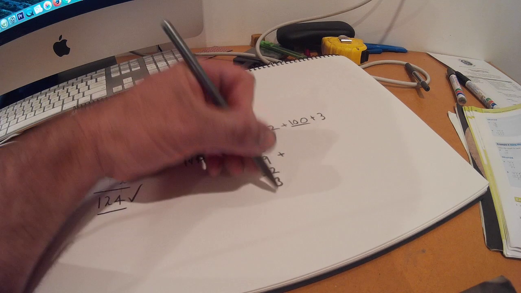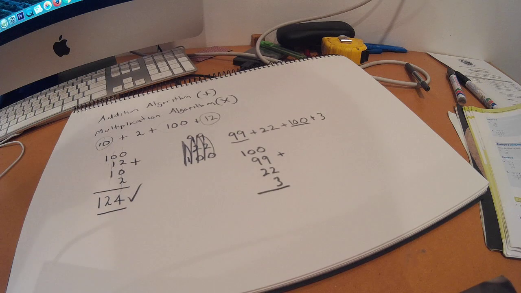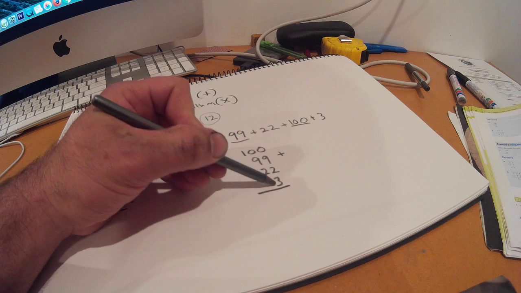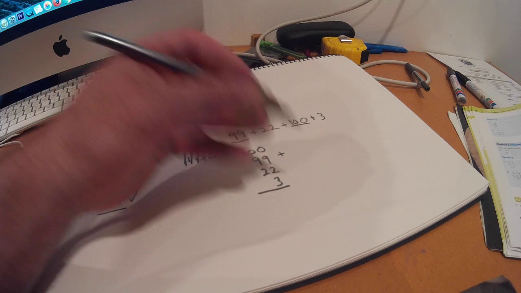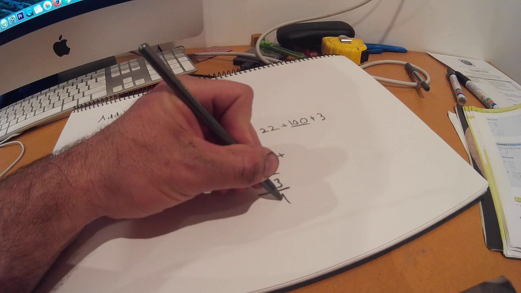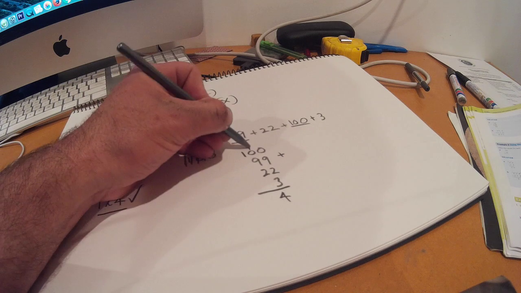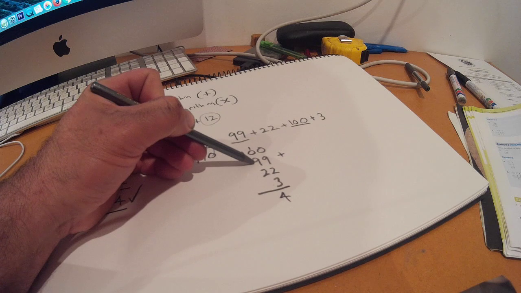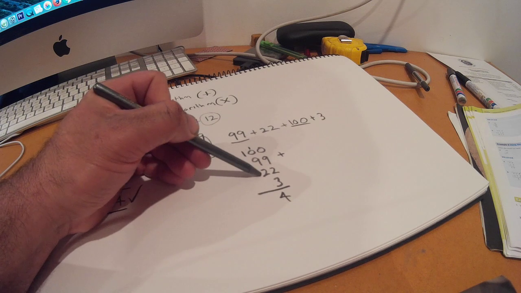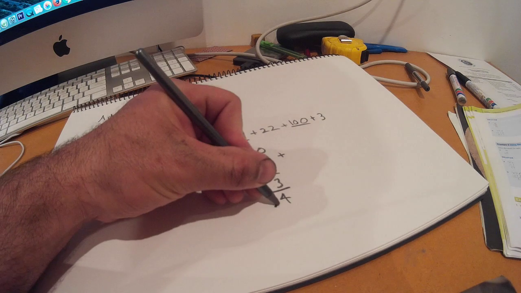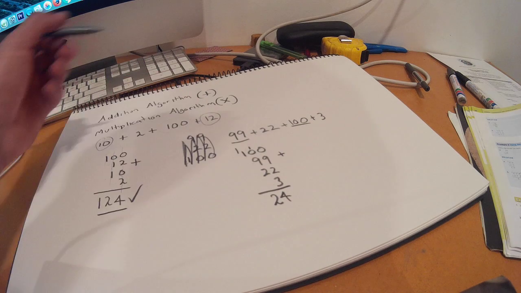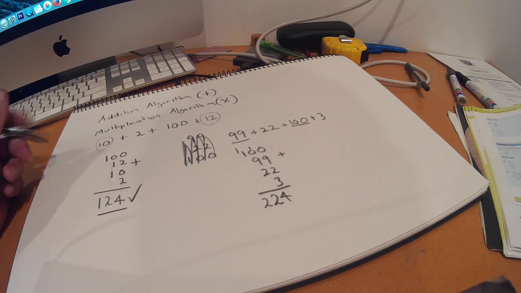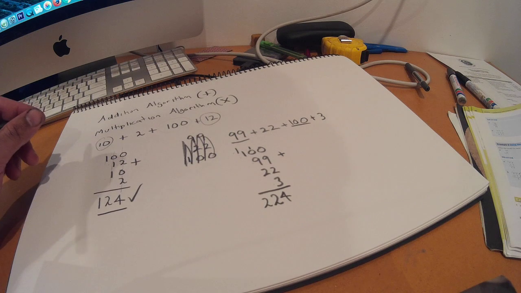Now for this question, I am going to have a carry in my first column and my second column for that matter. So 9 plus 2 is 11, plus 3 is 14. So we've got 2 digits. So we put the 4 down, and we take that 1 and we bring it up to the top of the next column. And now we're going to add it into this column. 1 plus 9 is 10, plus 2 is 12. So this time we put the 2 down, and we carry the 1. And then finally, 1 plus 1 is 2. 224. That is the addition algorithm.